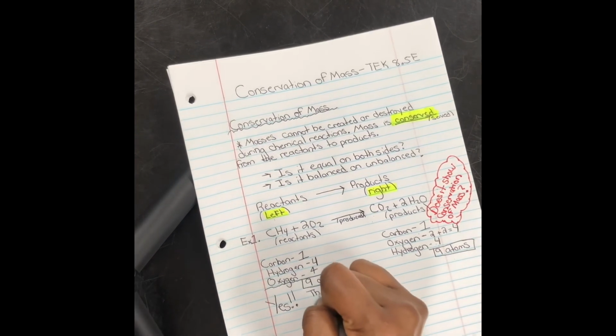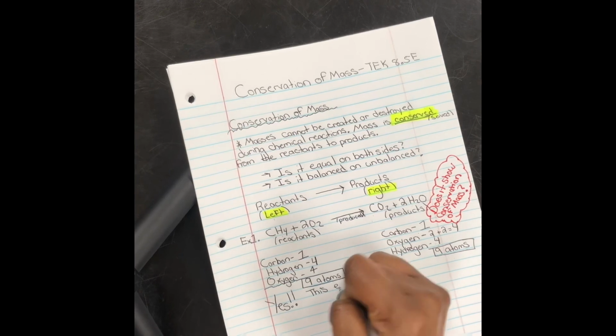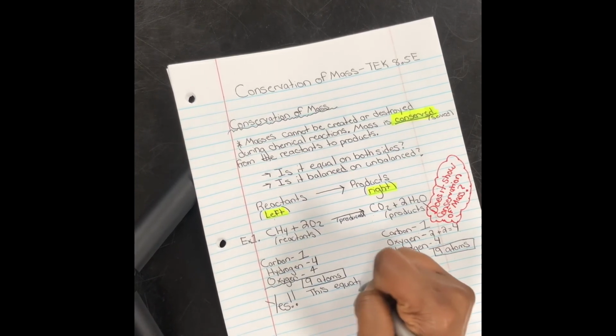This equation, we're writing all of this out. We're practicing together.